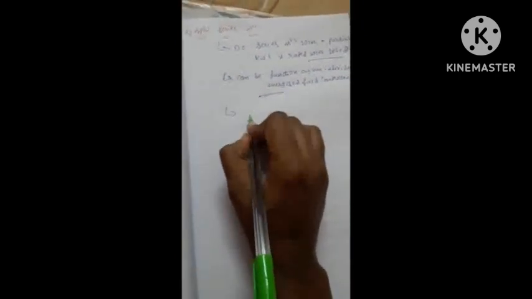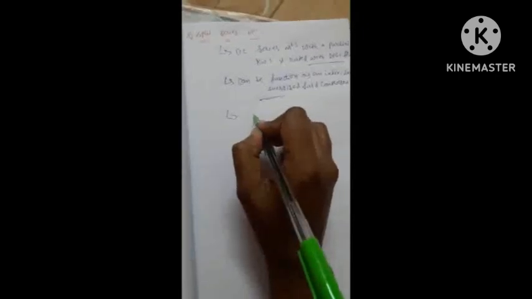And the last point regarding the split series motor is that the motor armature must be supplied constantly with a stable current.